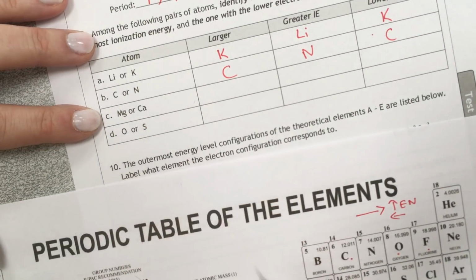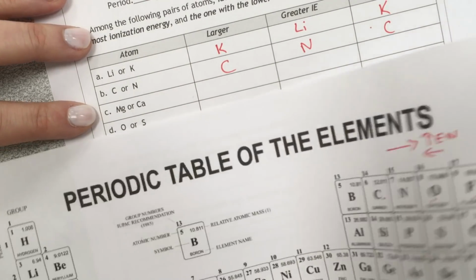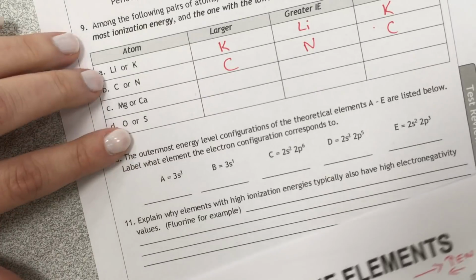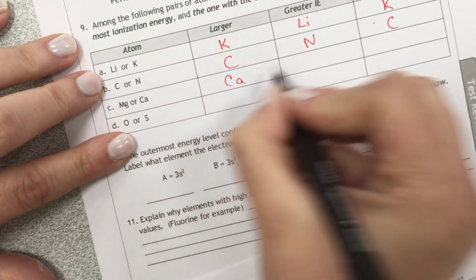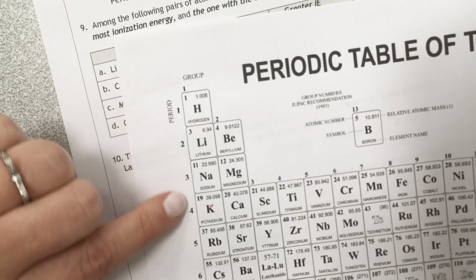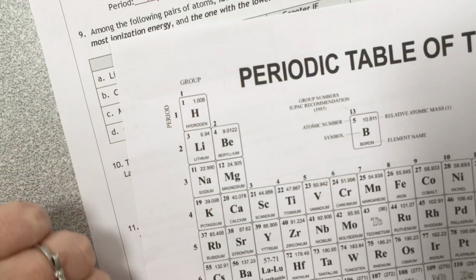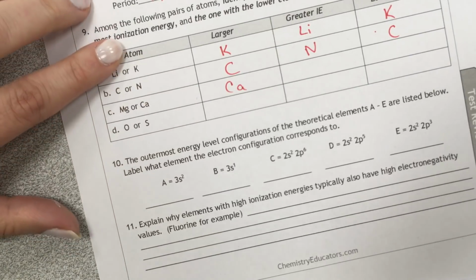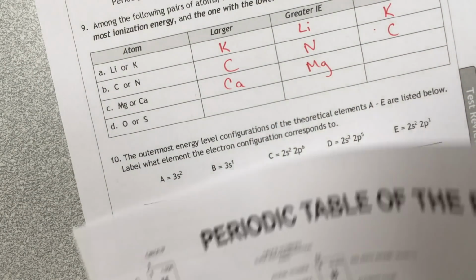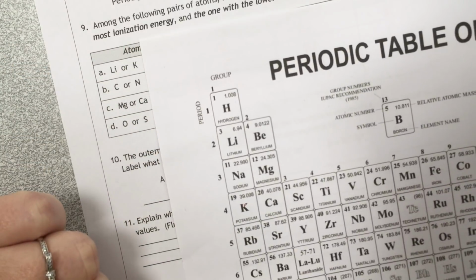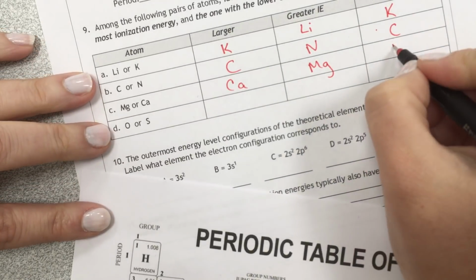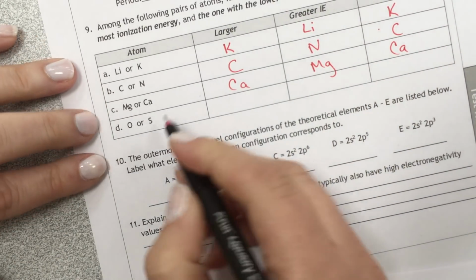Magnesium or calcium. Which one's bigger? So magnesium is here, calcium is here. They get bigger as you go down, so calcium's bigger. Greater ionization energy. Ionization energy decreases as you go down. So greater ionization energy would be magnesium. Lower electronegativity. So electronegativity also decreases as you go down. So lower electronegativity, that'll be calcium. So again, just know those trends.